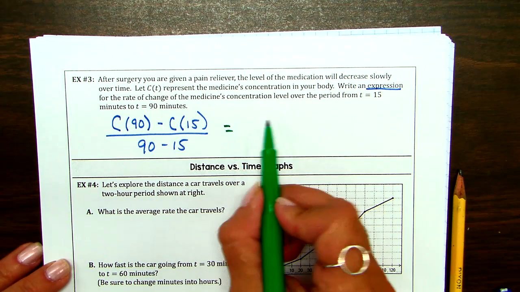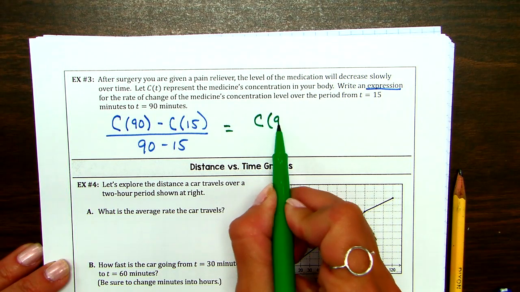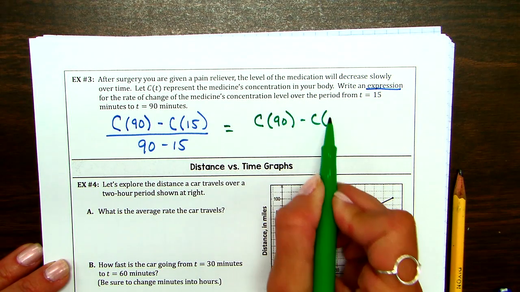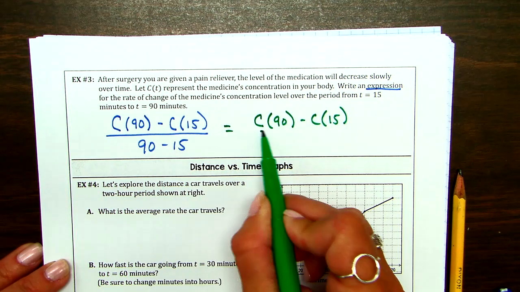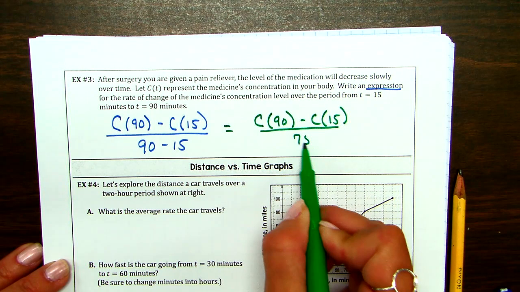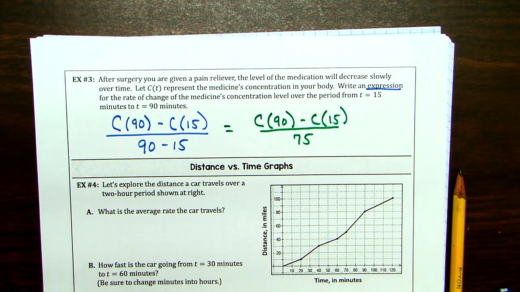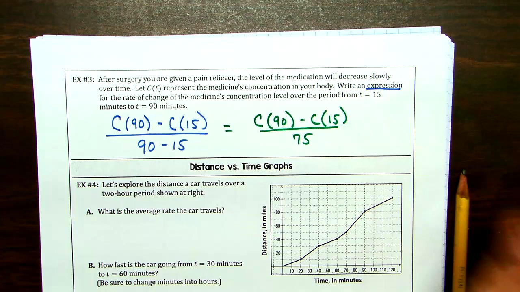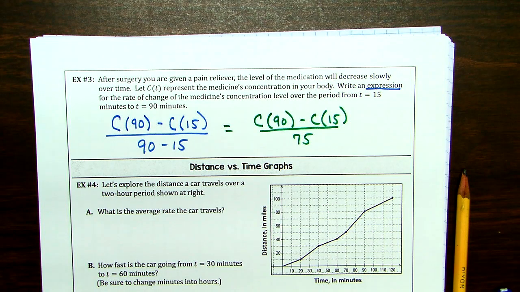There's only one thing we could do to simplify this, and that is the denominator. 90 minus 15. 75. And that's it. It's set up, and if they wanted to extend the problem and give us a chart of information, we could then plug those numbers in up top, but we don't have them. So this is just writing the expression, setting up the little equation. Okay.